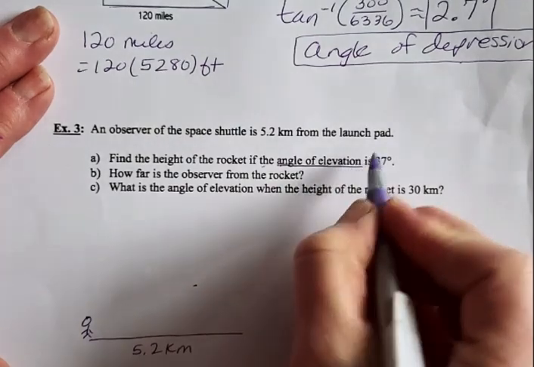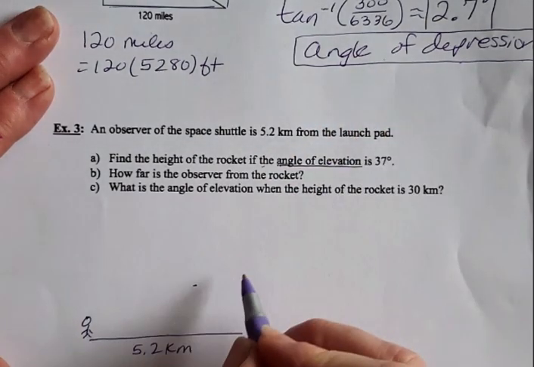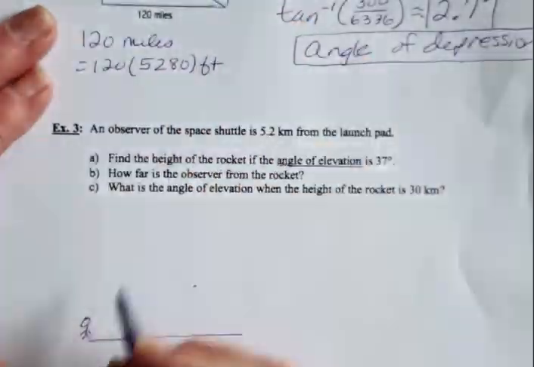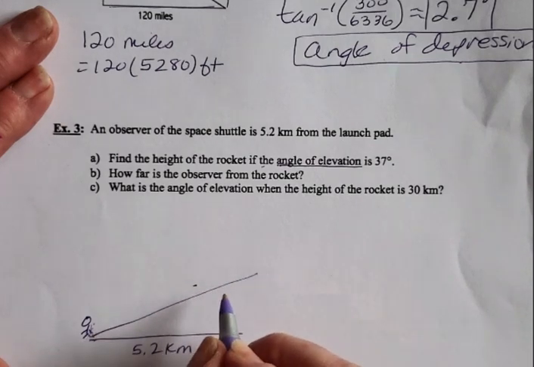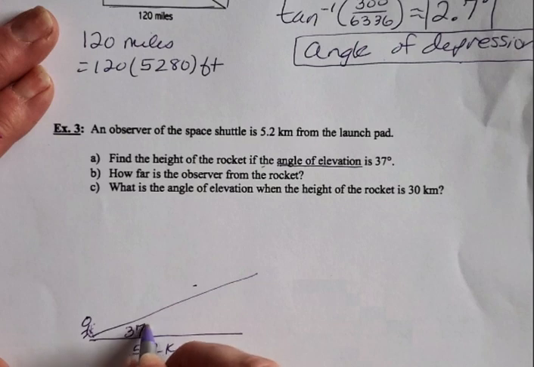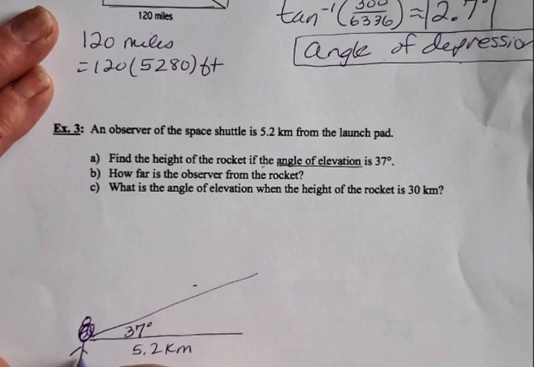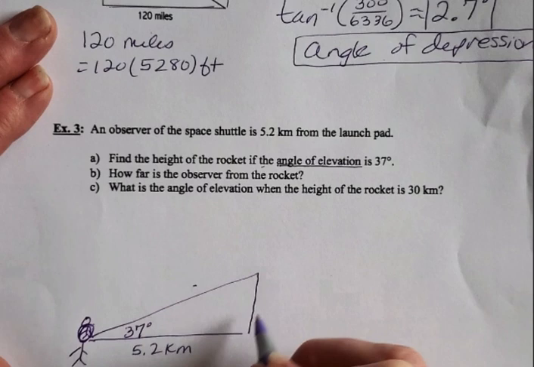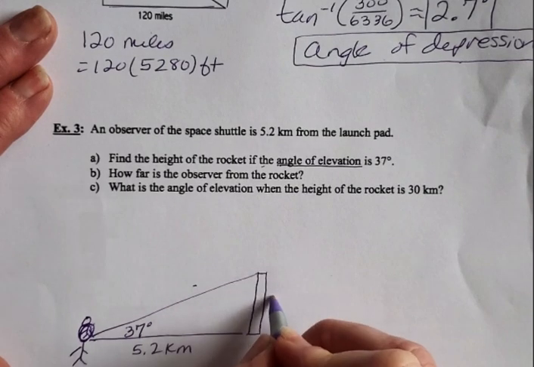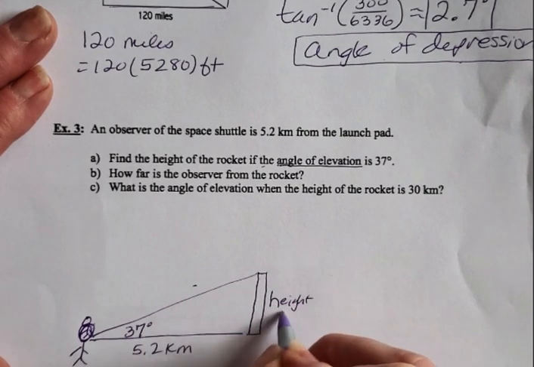What is an angle of elevation? We talked about an angle of depression here. Well, an angle of depression means it's going down. An angle of elevation means it's going up. Now, normally we would consider that this is maybe a few feet from the floor to her eyes and look up here, but we're going to just say that she's looking from here. So there's a 37 degree angle of elevation. So normally that would be her face looking up. That's okay. So she's looking up at a 37 degree angle at this rocket, and she wants to know the height of that rocket. And that's what we need to figure out.